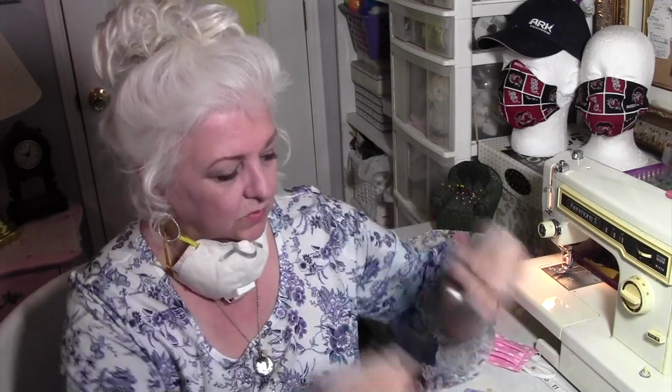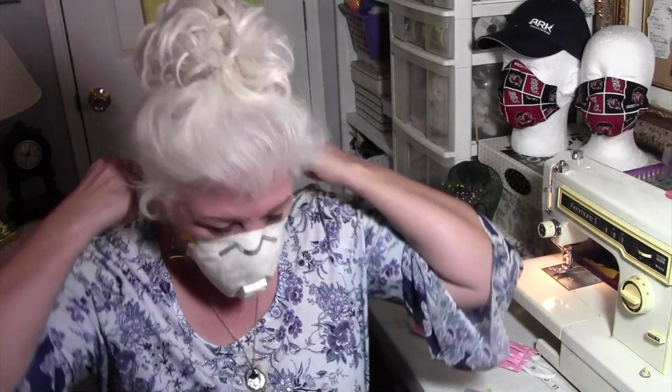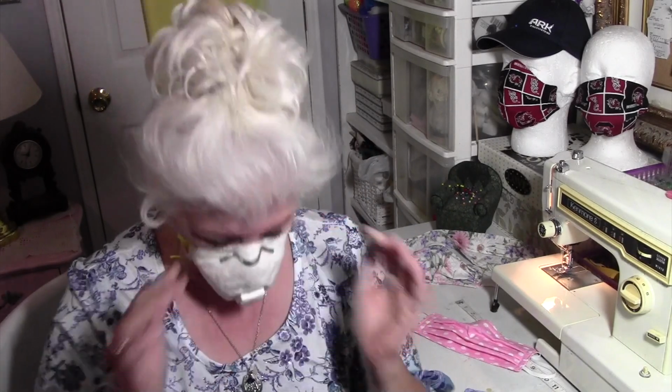I usually use this in my woodwork shop. But I just wanted to show you that this can fit over it.